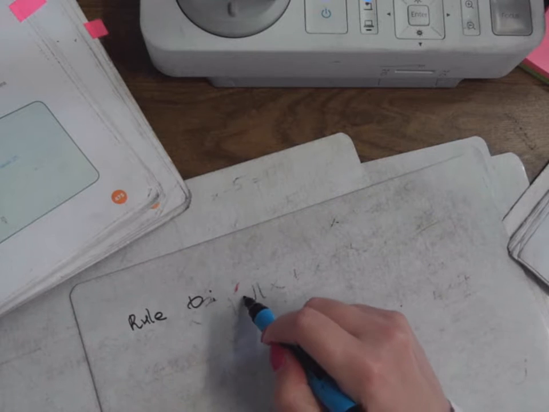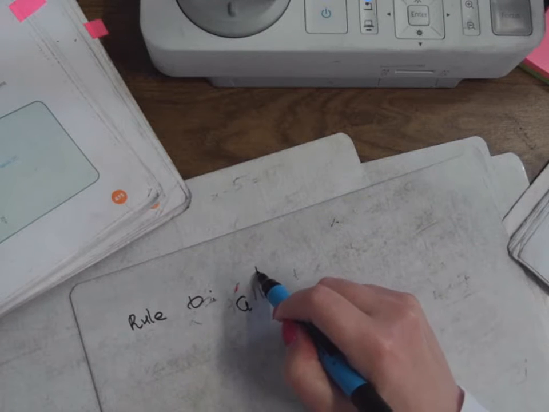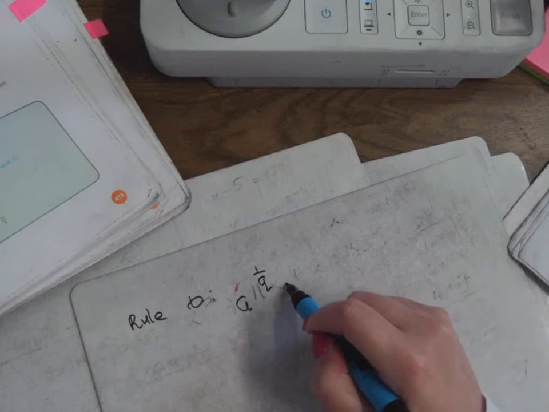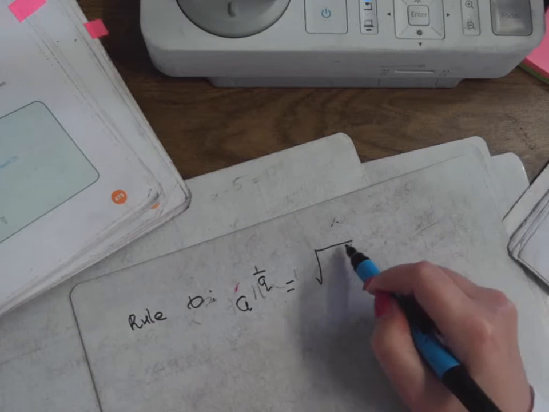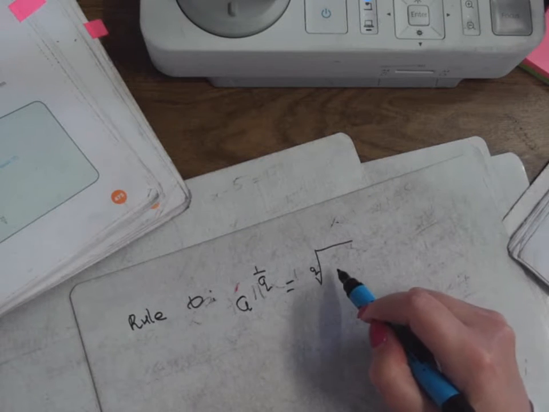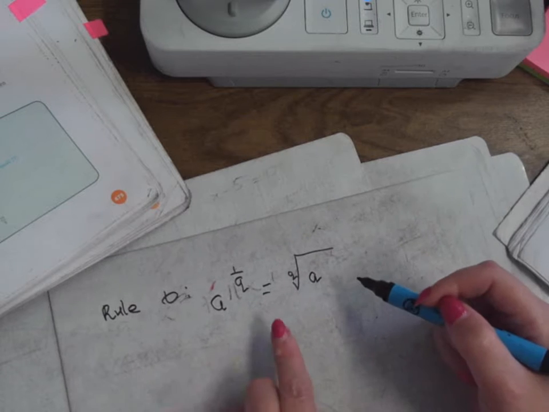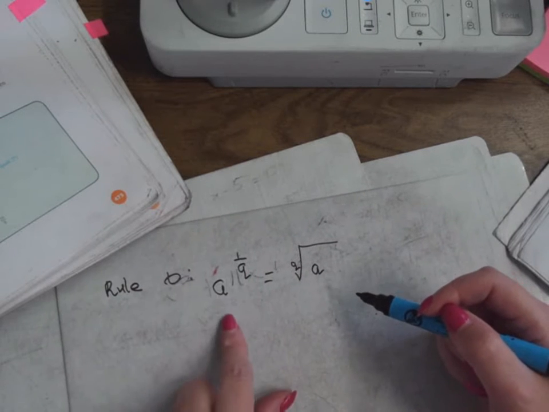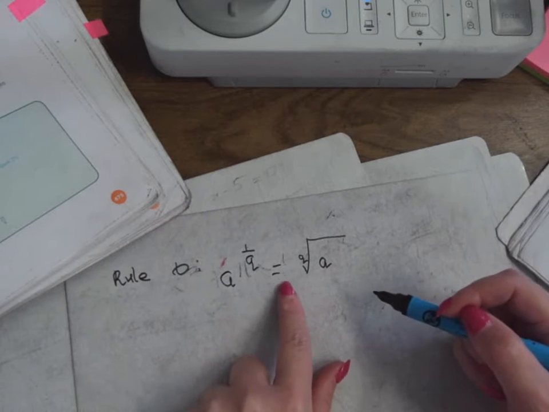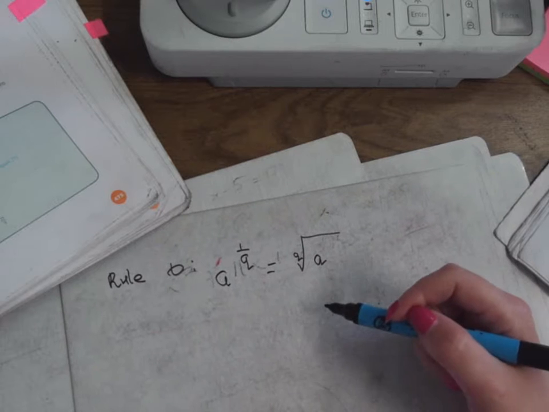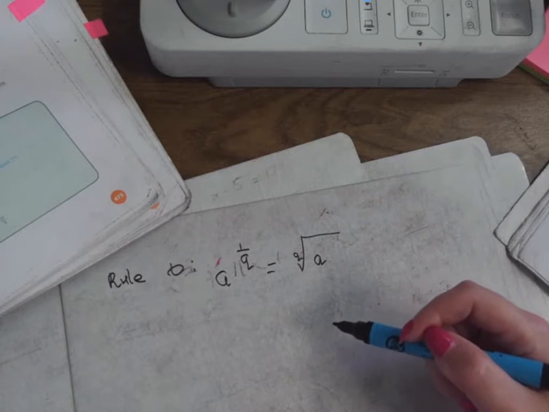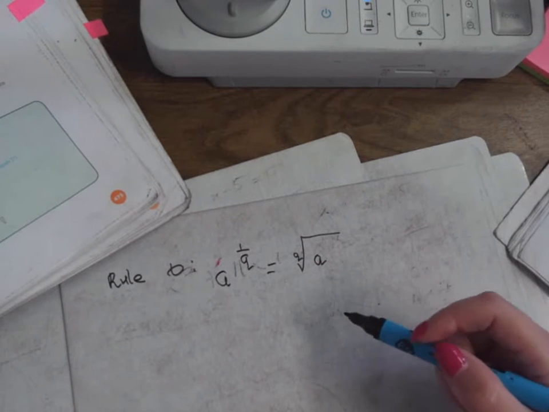Right, it says in the log tables, a to the power of 1 over q is the q root of a. So that's a little q, that's 1 over q, a to the power of 1 over q, and there's a little q on the a there. That's what it says in the log tables, okay?